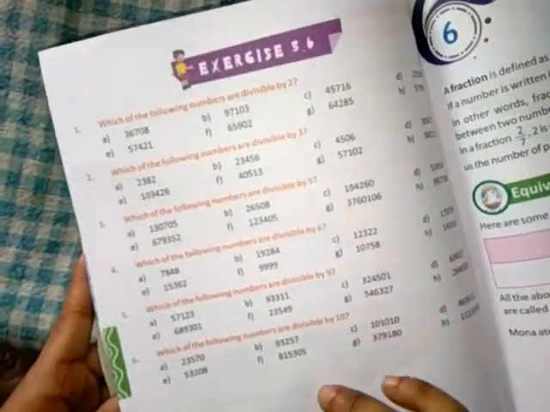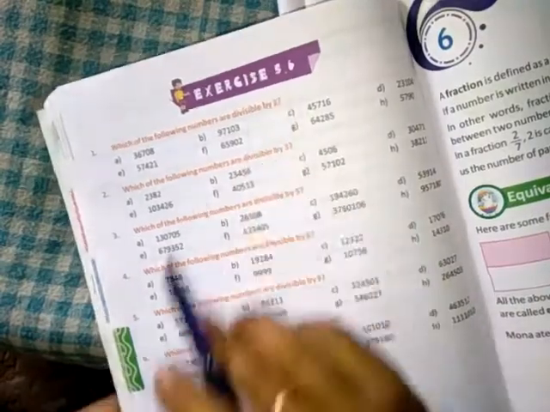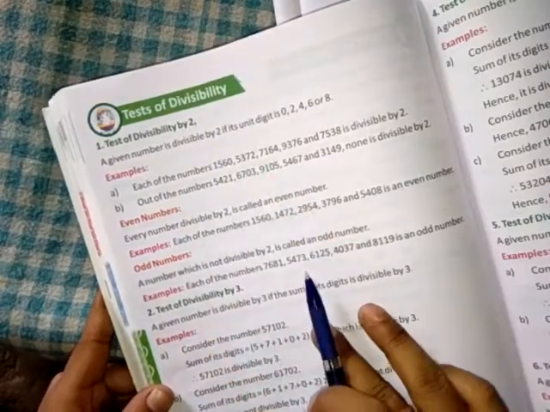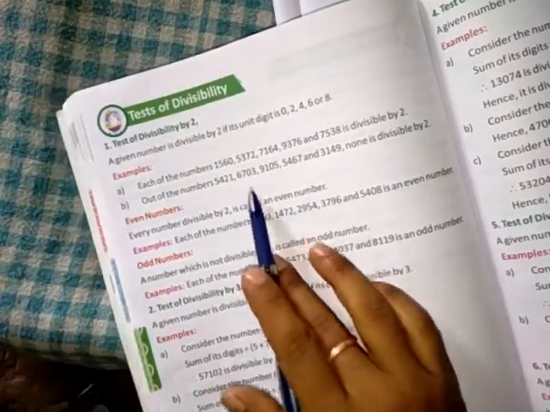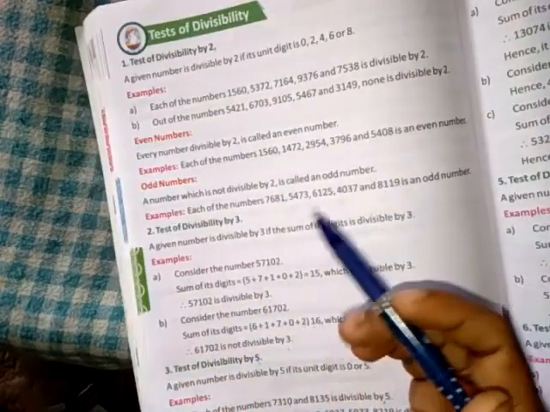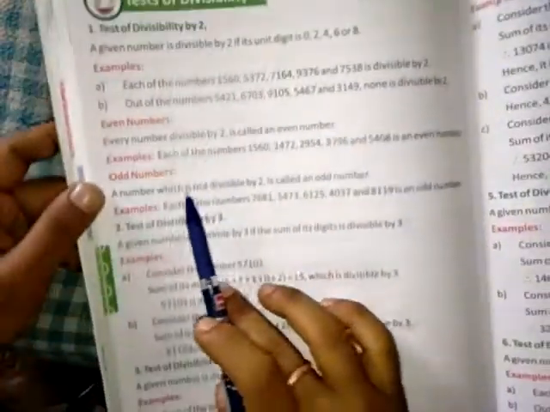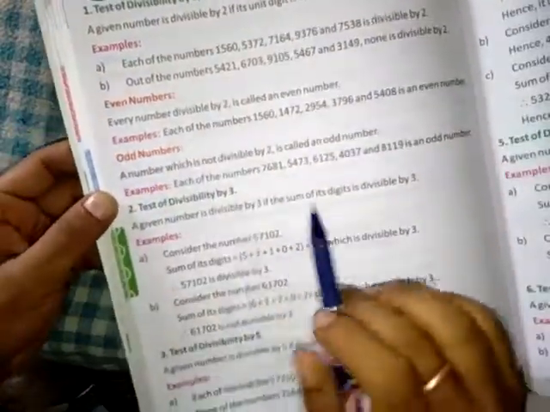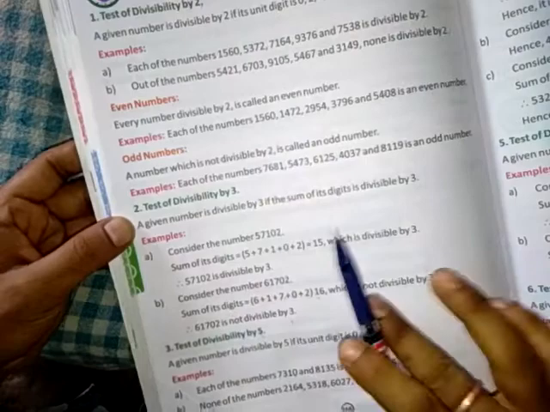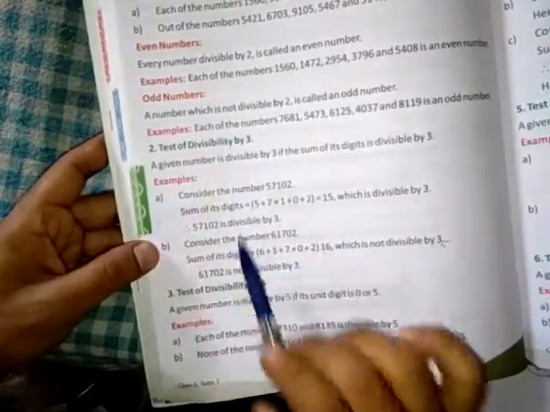Okay, that's all. This topic is complete. In the next class I will start exercise number 5.6. Today your assignment is to note down the divisibility rules in your classwork copy, all the rules I gave today. You can see the test of divisibility by 2, then even number, odd number. You need not write all the examples. Suppose you want one example, you can write 1560, it's enough. And again divisibility by 3, 5, 6, 9, and 10. You have to note it down in your maths classwork copy. Okay, that's all. Thank you.